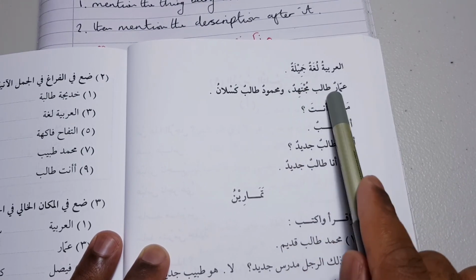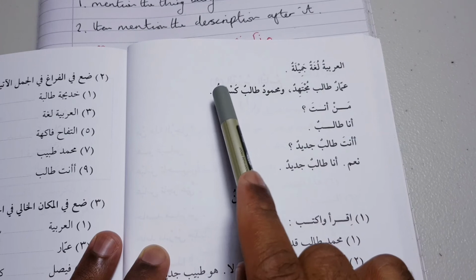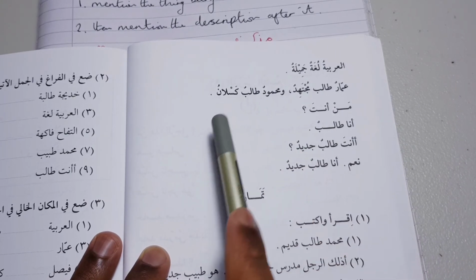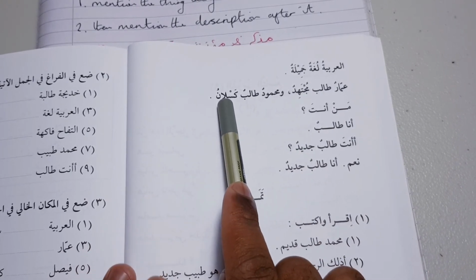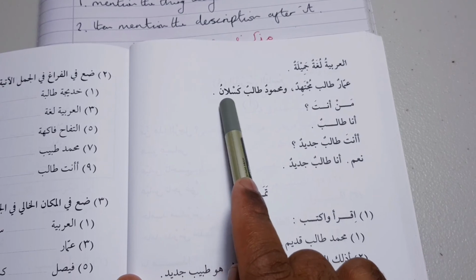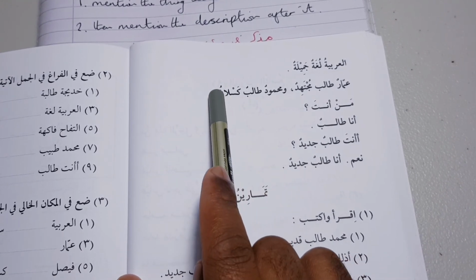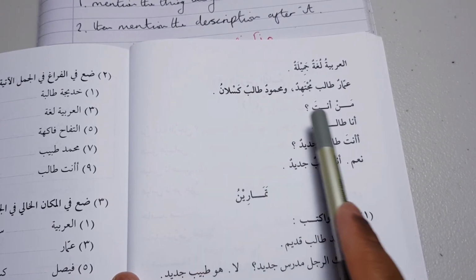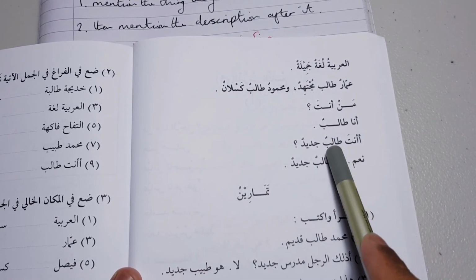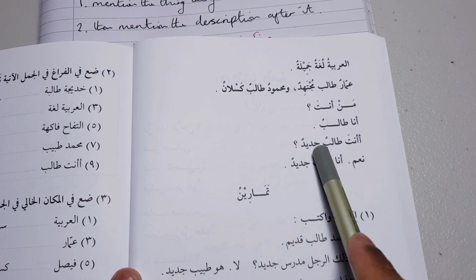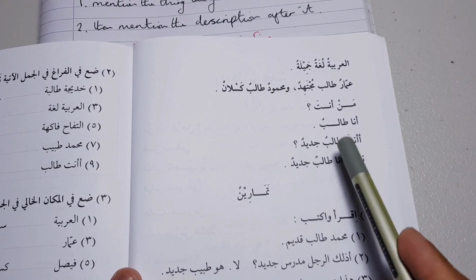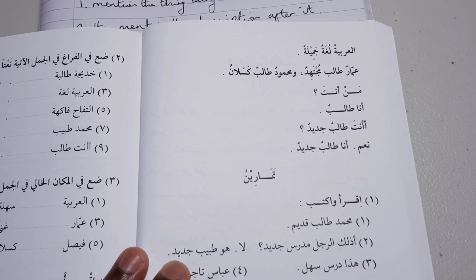Talibun mujtahidun, man'utun na'at. Marfu' marfu'. And we're going to come to find out that this type of word is mamnu' min as-sarf. Inshallah, it's going to come later on. That's why it doesn't take dhammatain. It only takes 1 dhamma. Okay. Talibun jadidun, na'at man'ut, or man'ut na'at. Man'ut na'at as well here.